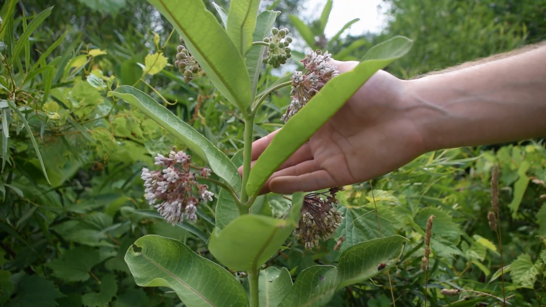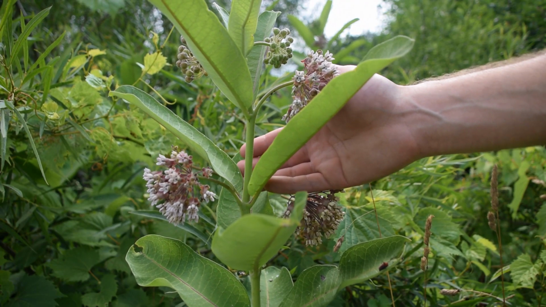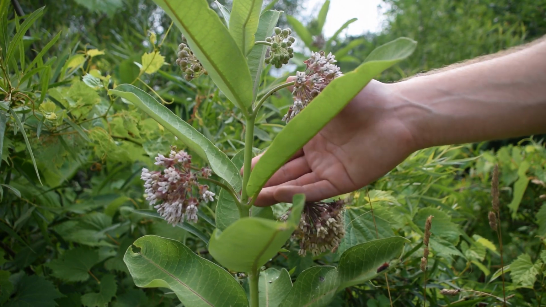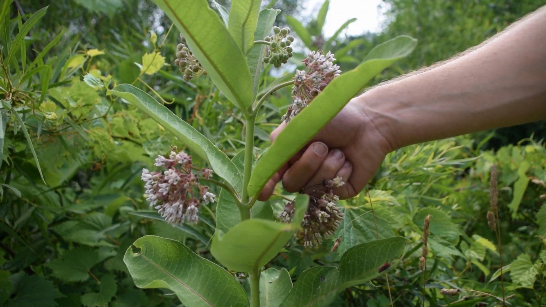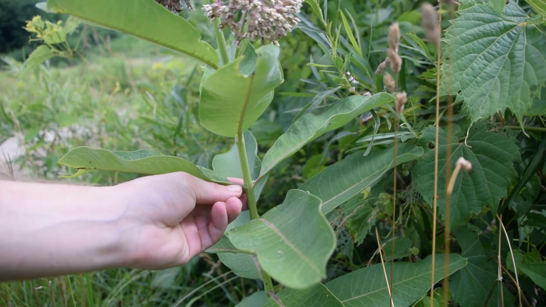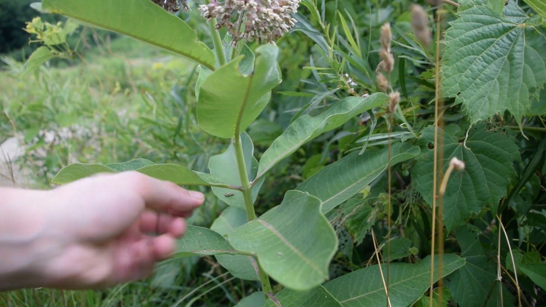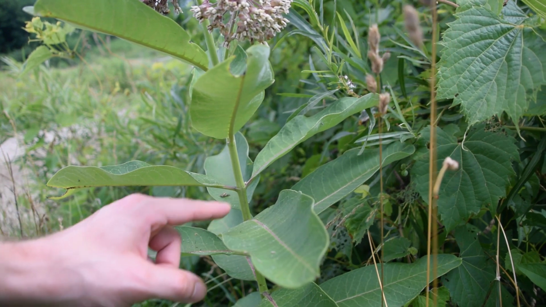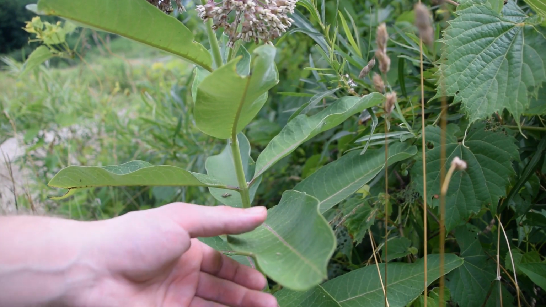If we look at the growth form of common milkweed, we're going to notice a couple of things. One of the things we're going to notice is how its leaves will grow on opposite sides of the stem, just like we can see right here with these two leaves. And the further that we go down the plant, we're going to keep noticing this opposite leaf pattern all the way down the stem of common milkweed.